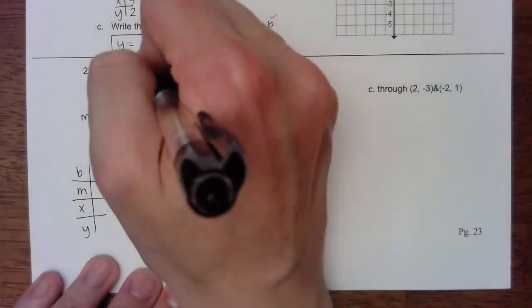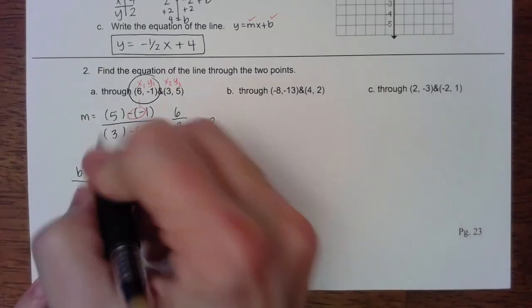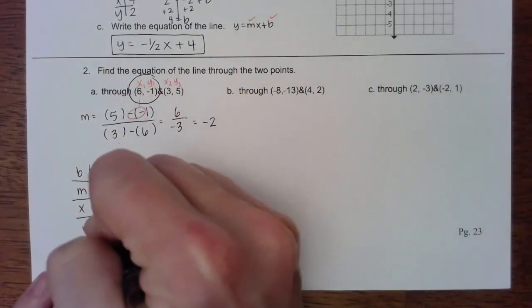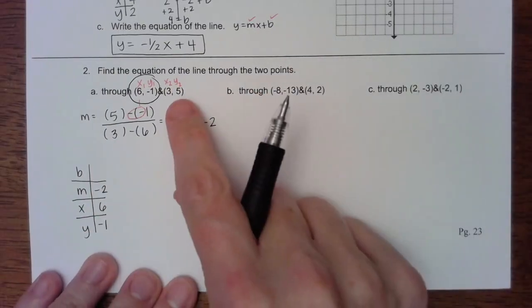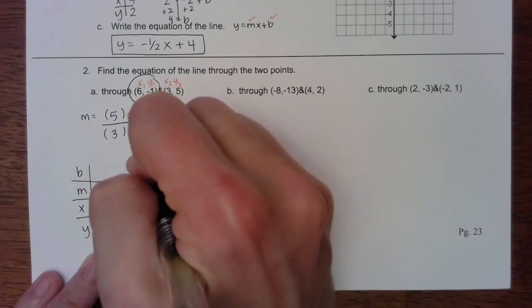It doesn't matter which point you pick. I'll go ahead and pick the first one just to give you some variety. So remember, this is going to go in for my m, negative 2, and then my x is going to be 6, and my y will be negative 1. But if you picked this point, and if you put that for your x and your y, remember, you'll get the same answer to the question as I will.